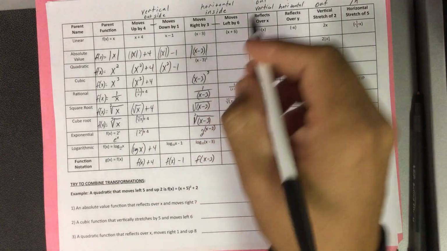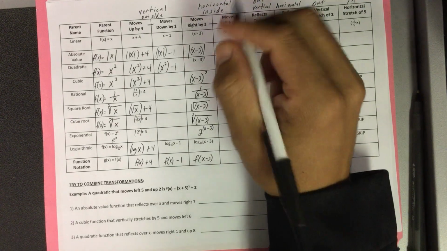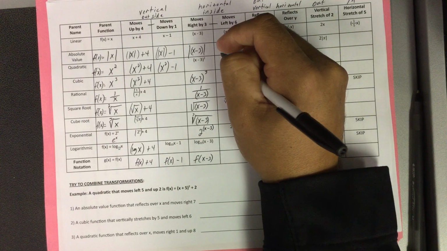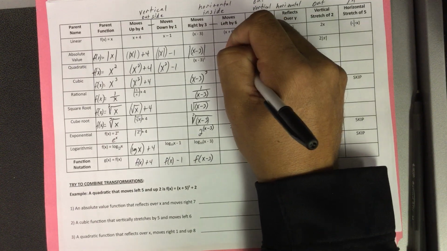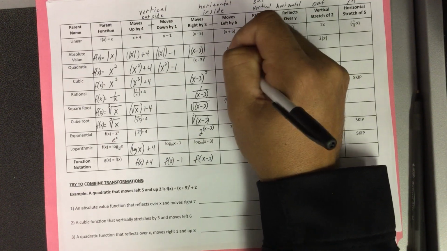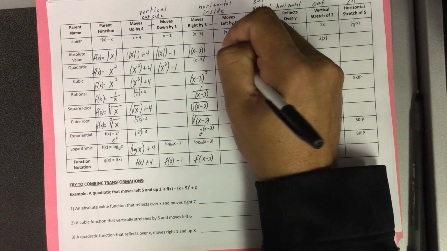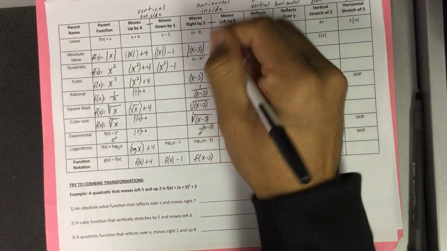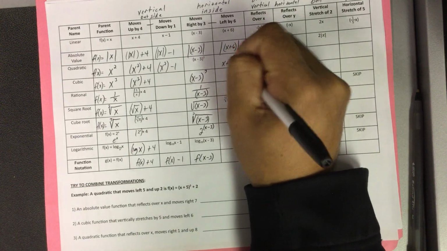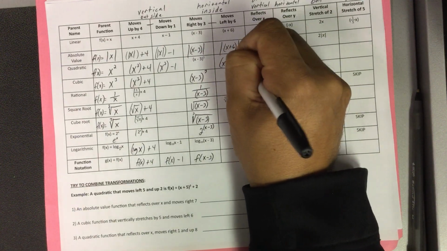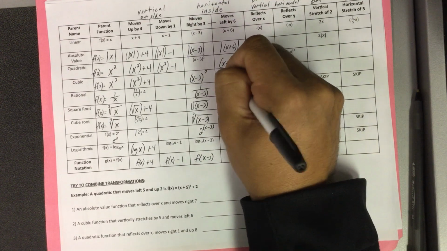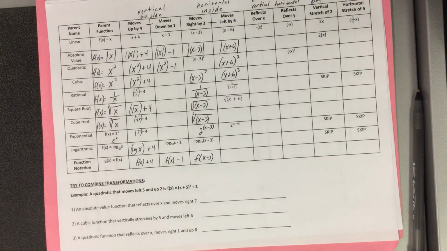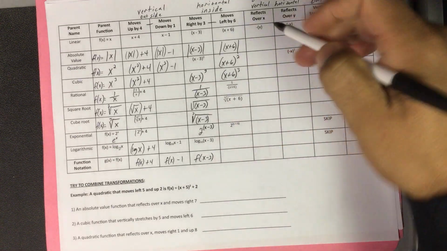All right, if it's moving left 6, then now not much has changed, right? Nothing really changes. I still have an x plus 6 in parentheses, but for absolute value. So these will always look the same. X plus 6 in parentheses squared. X plus 6 in parentheses cubed. All right, and we'll do the same thing here.